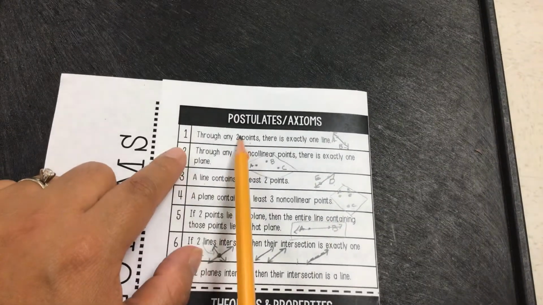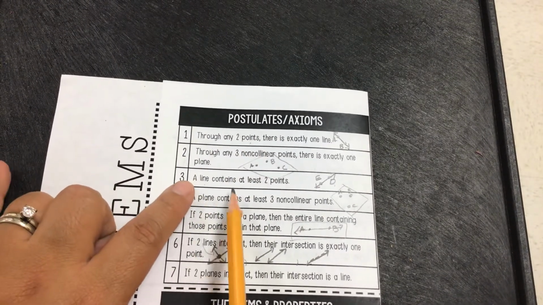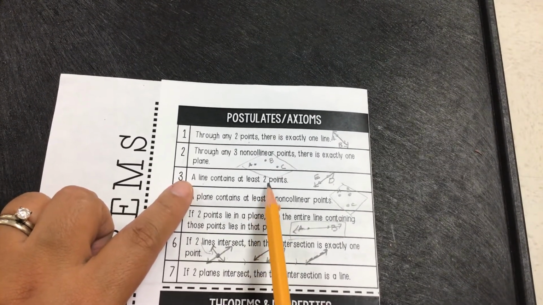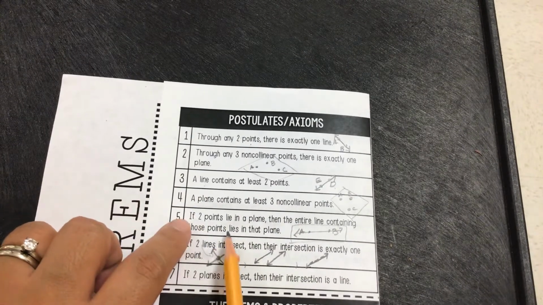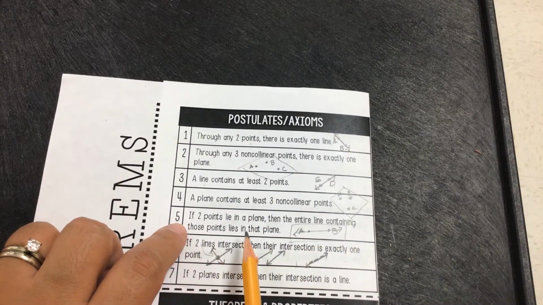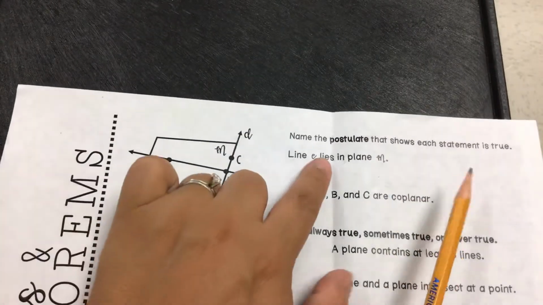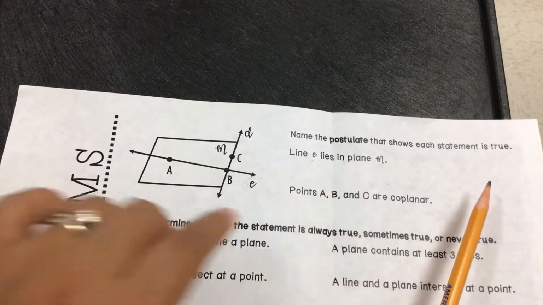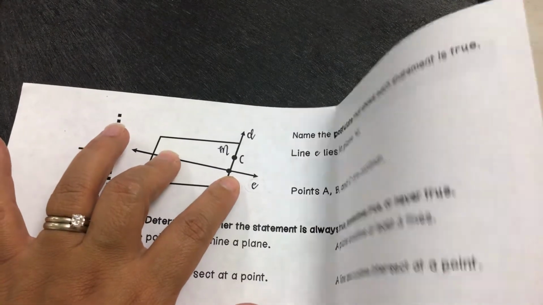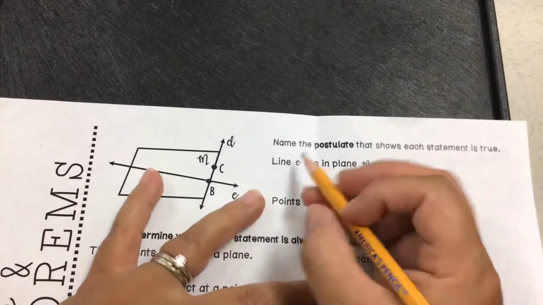This one says through 2 points, through any 3 collinear, a line. There we go. A line contains at least 2 points. Well, it didn't talk about points, so it wouldn't be that one. A plane? No. If 2 points lie on a plane, then the entire line containing those 2 points lies on that plane. Let's see if that one works. The line in that plane. Well, does it have 2 points on the plane? Yes. And that's the one we're looking for, so we're going to write down postulate number 5.